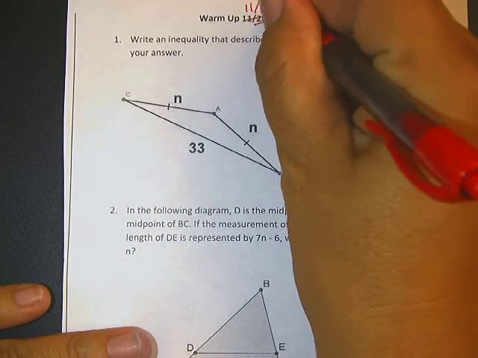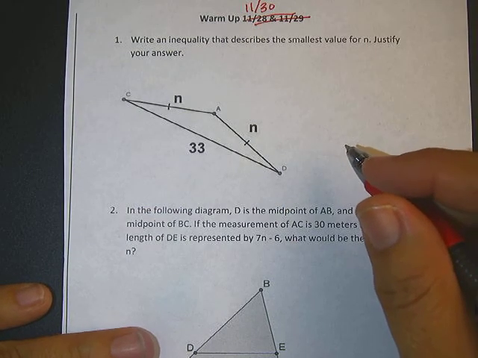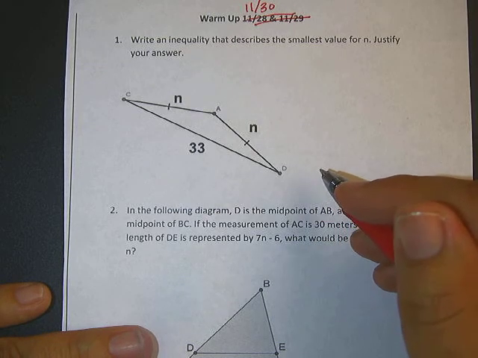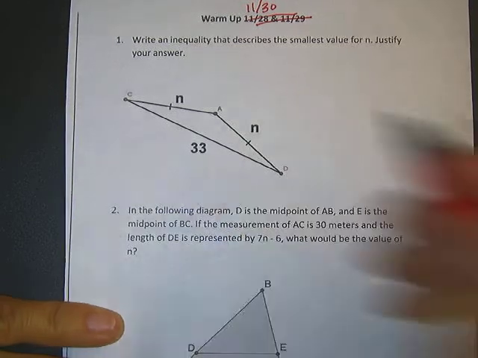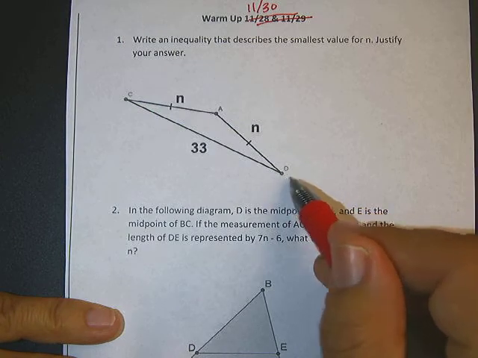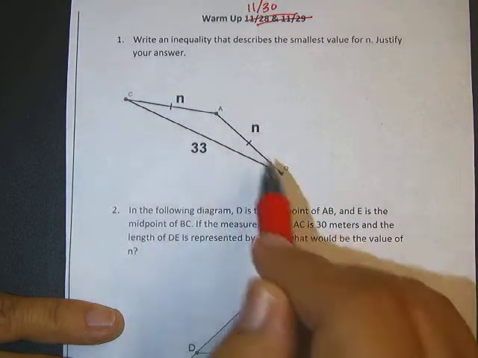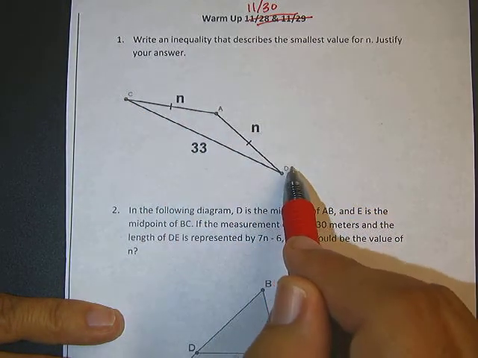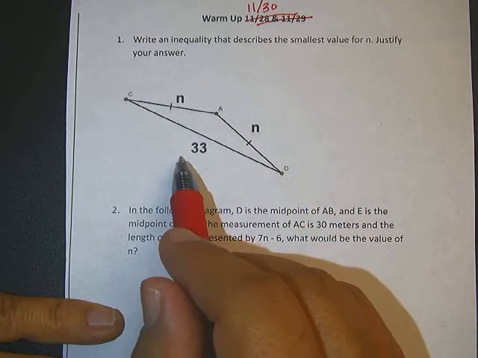Yes, it's 11:30 today. And the first problem is: write an inequality that describes the smallest value for n. Justify your answer. This is very similar to a problem on your last test that a lot of people had difficulty with. So the main point is you have point C here and point D. And if you go from C to D, it should take you longer if you go off the straight line to A. So that means this length plus that length has to be greater than that length.